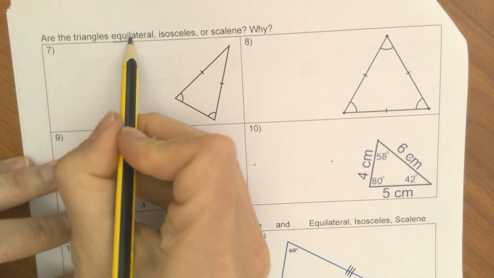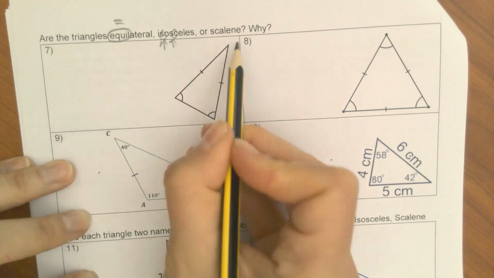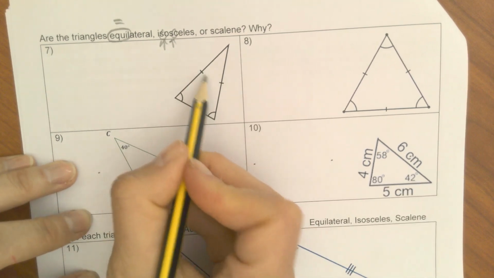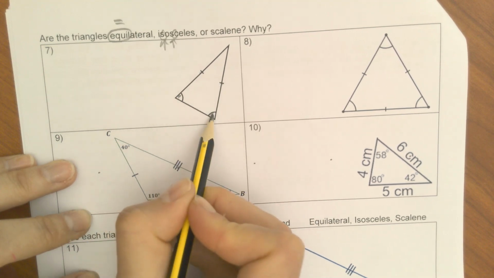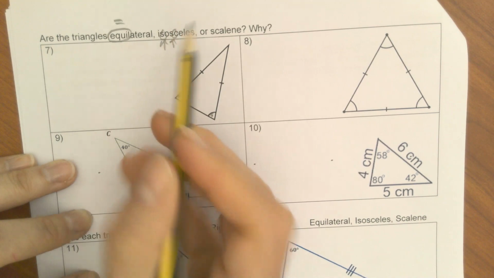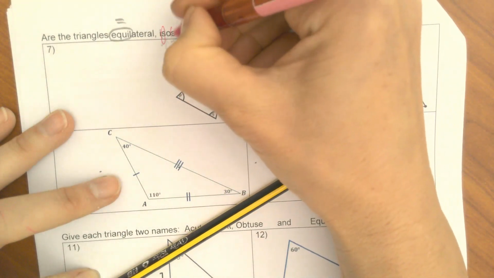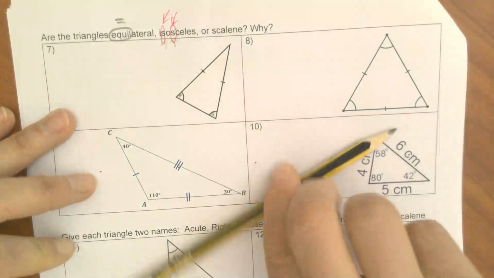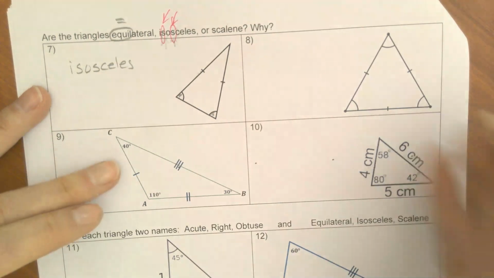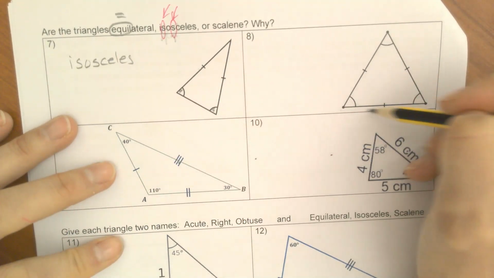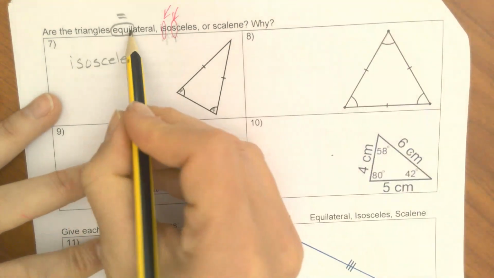Same question. Are the triangles equilateral, isosceles, or scalene? Well, see, these have the same line on them. That means this and this are the same. So I have two sides that are the same, and so it's isosceles, because I remember there's two S's. So two sides have to be the same. Isosceles. I saw Muhammad. Here, all the sides are the same and the angles are the same. They're all equal, so it's an equilateral triangle.